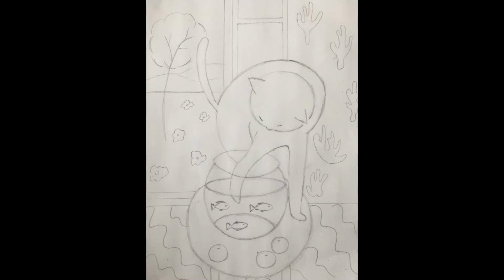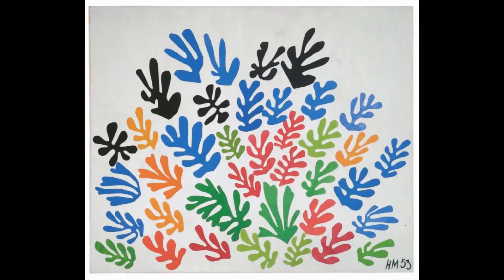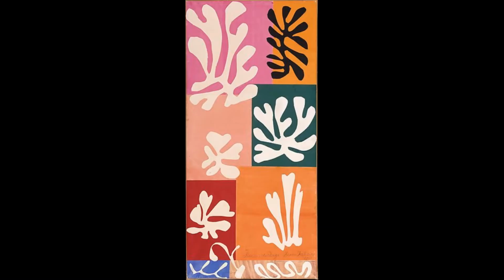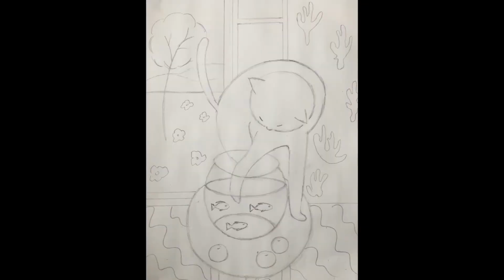When he started painting with scissors, as he called it, he cut out lots of coral reef, and that's what these shapes are on the wallpaper. So you can design your wallpaper and your carpet any way you want, and also use your imagination to design your outside view from the window.